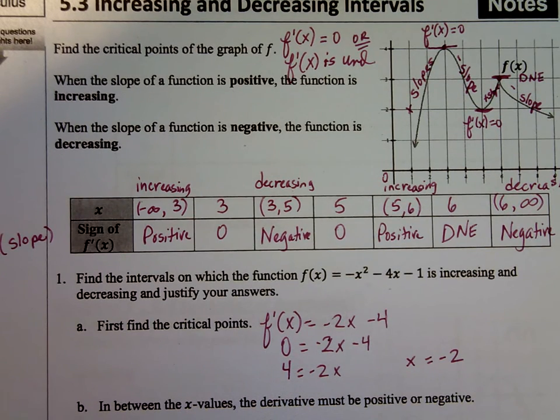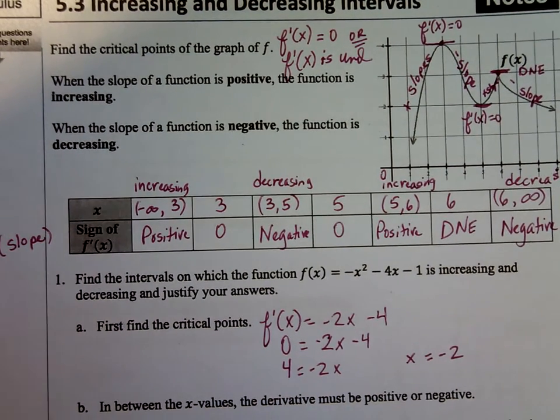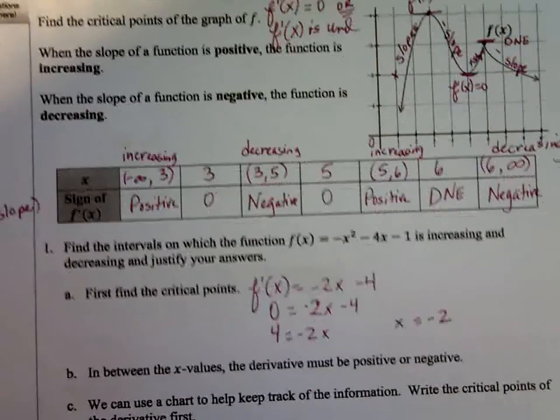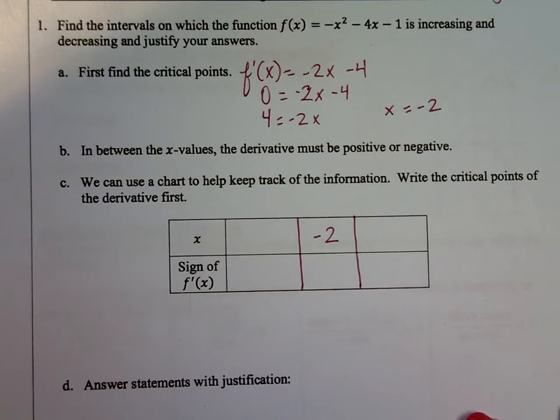And you can't see me anymore, so let me move myself up. It's stuck on my desk. All right, there we go. Let me move it too so you can see the whole thing.